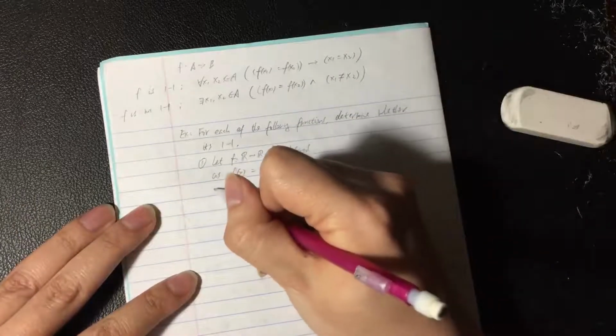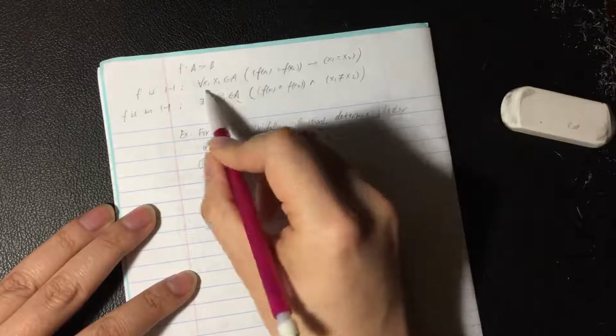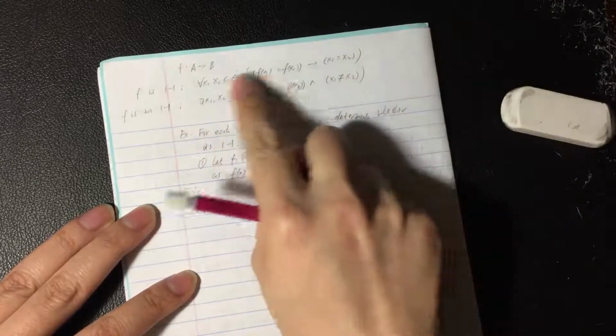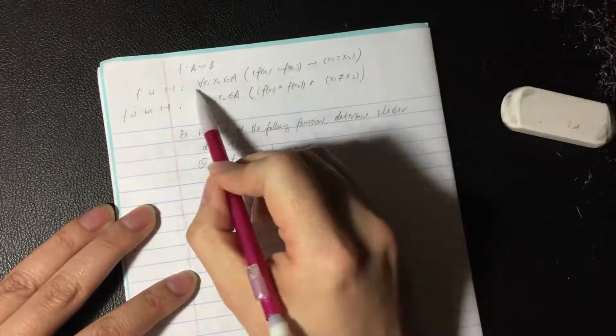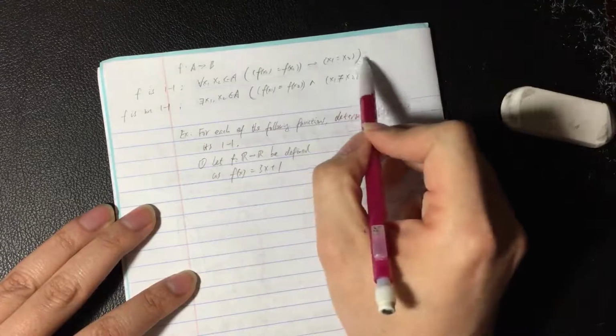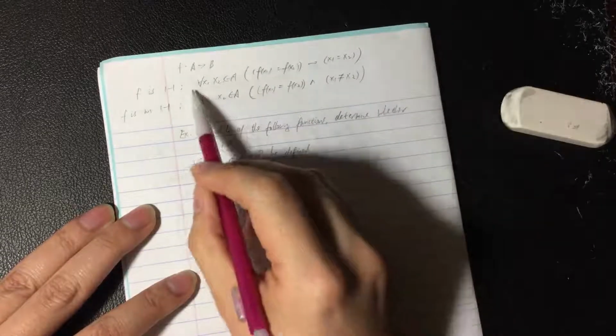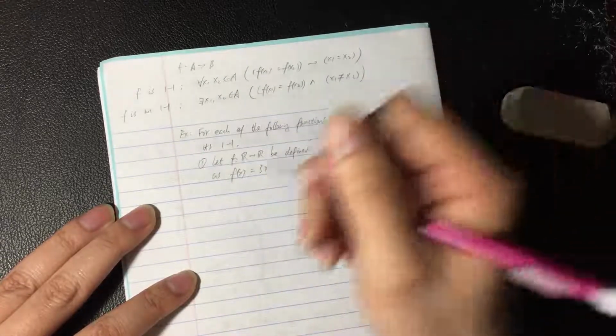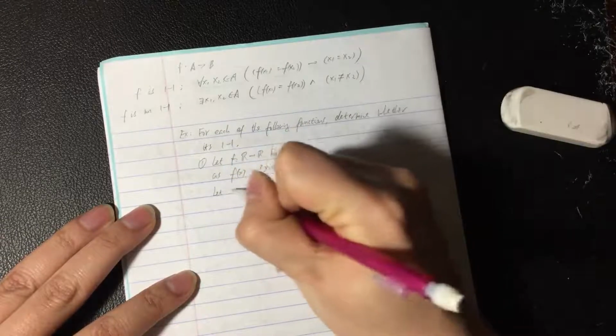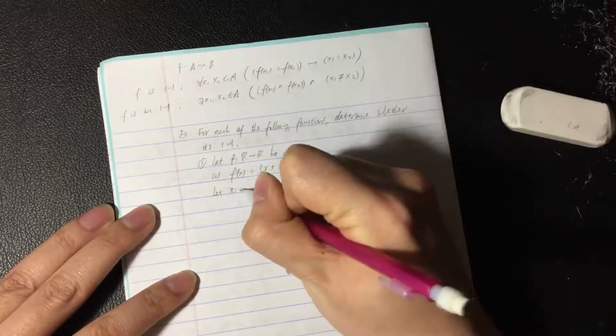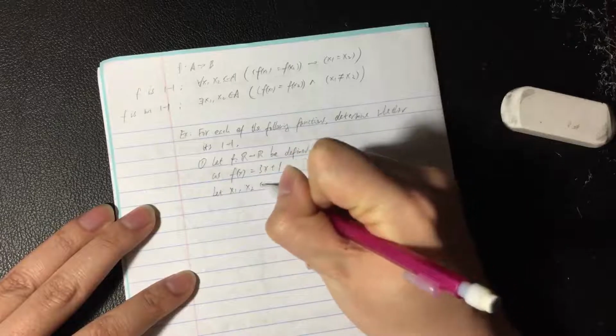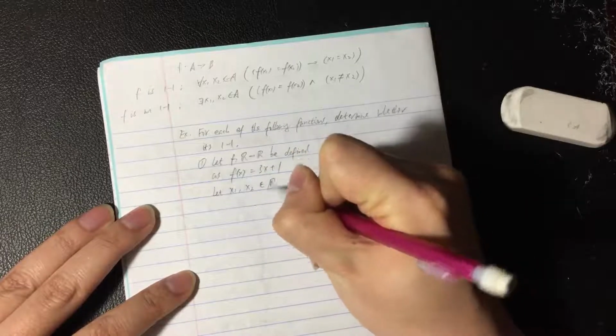To prove it, we use this definition here. This statement is equivalent to the definition of one-to-one function. So let's use this statement to prove f is one-to-one.